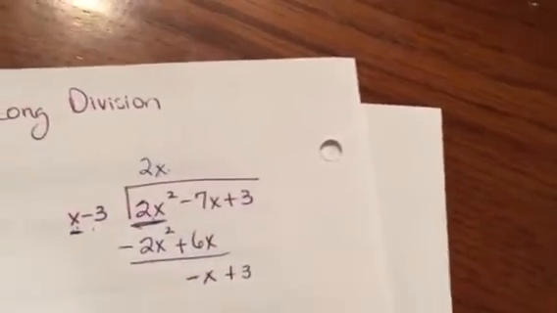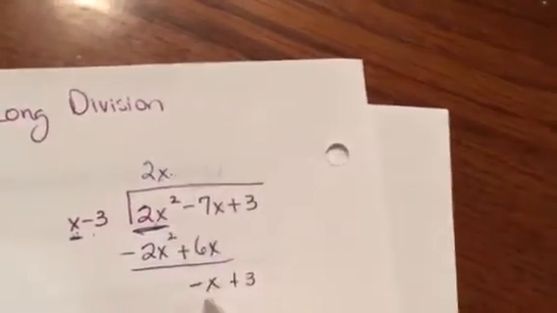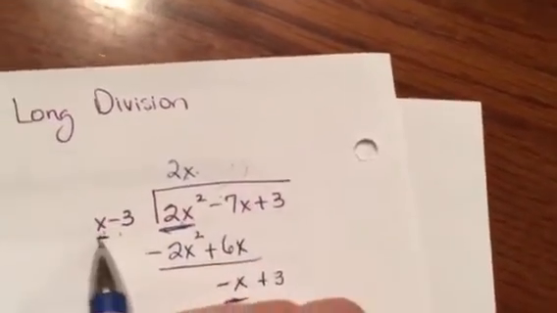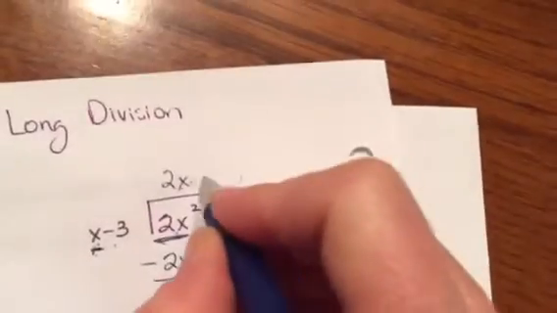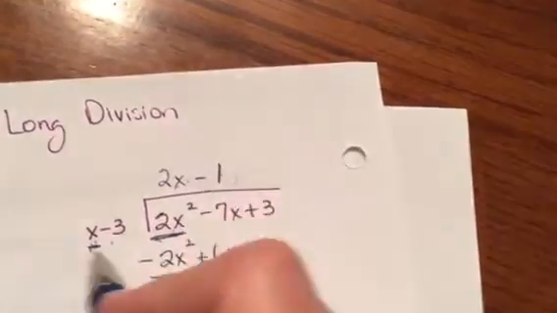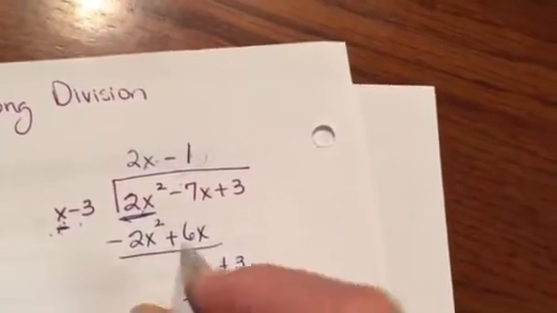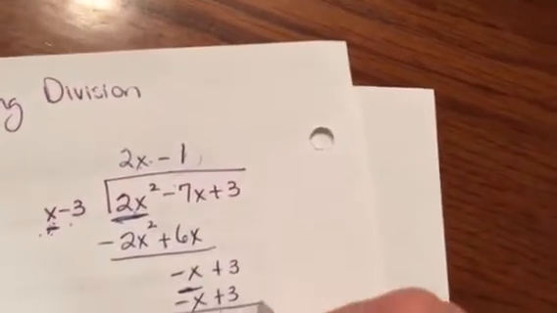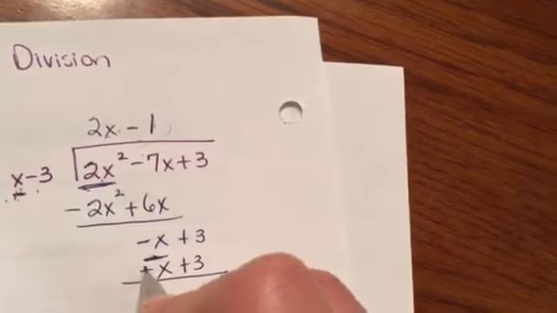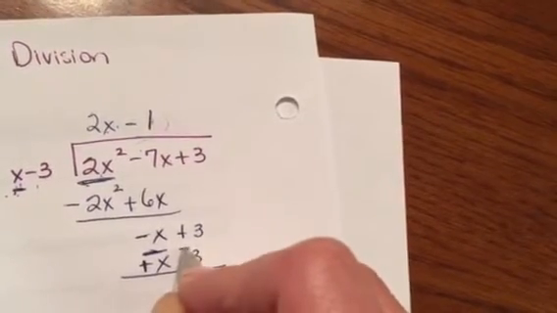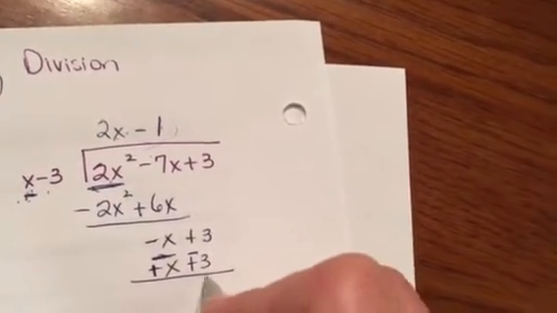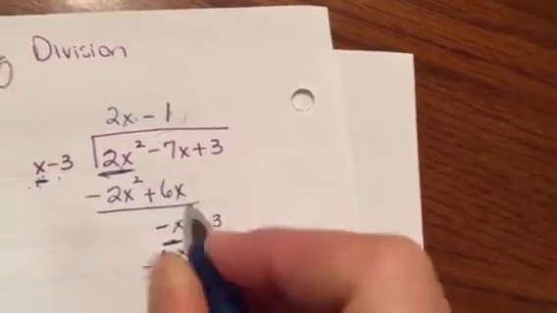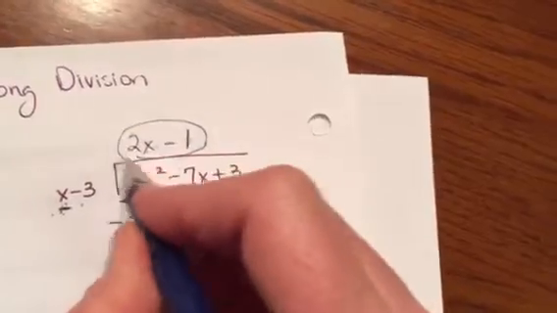Okay, now to figure out what you're going to put up here, remember you only look at this first term just for a minute. So you're asking, what times x gives you a negative x? And you would say negative 1, because negative 1 times x is negative x. And negative 1 times a negative 3 is a positive 3. And then you're going to change your signs. If this one's negative, it now becomes positive. This one's positive, it now becomes negative. And when you add straight up and down, it just so happens that everything cancels out. So I would have a remainder of 0. So this right here is your answer.